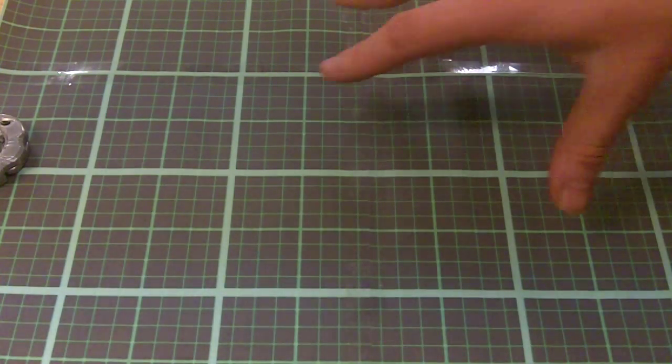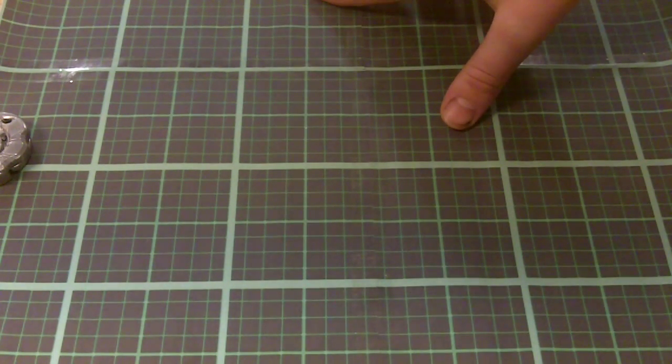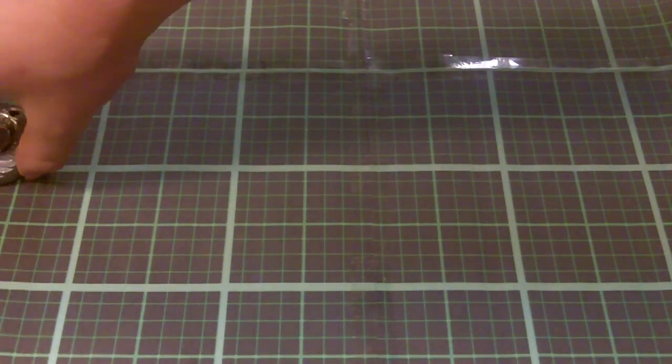Okay, and now once we have everything taped together, all four sides, across, take this off. Here's the next part. Flip it over so it's all white in the back.